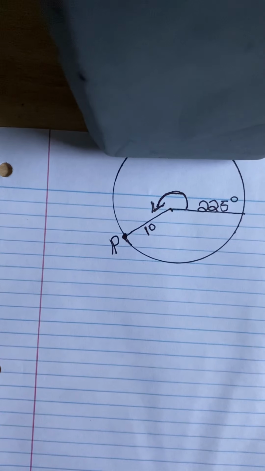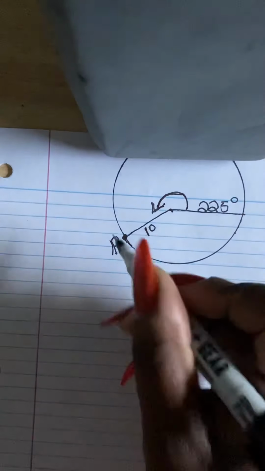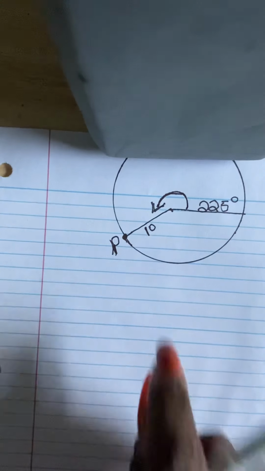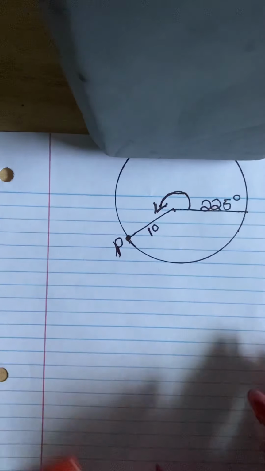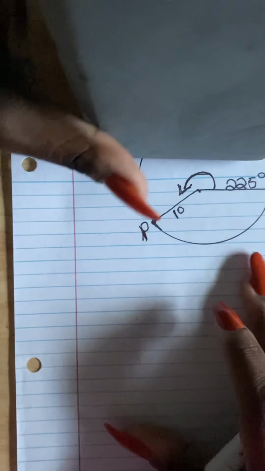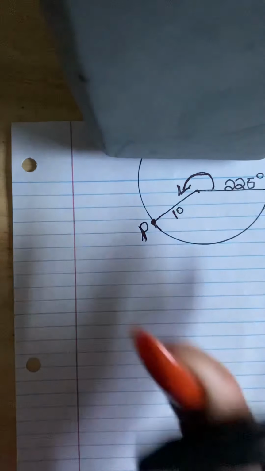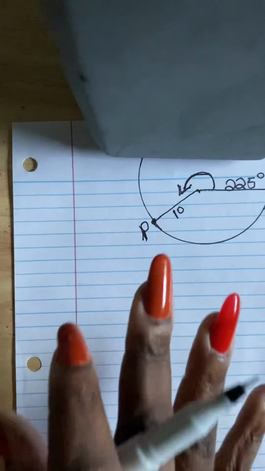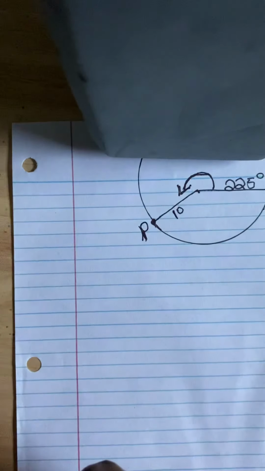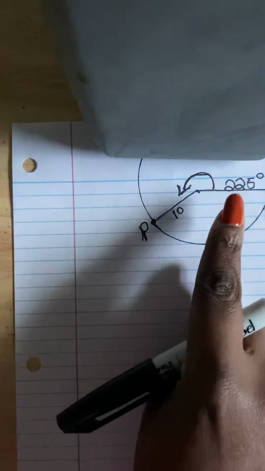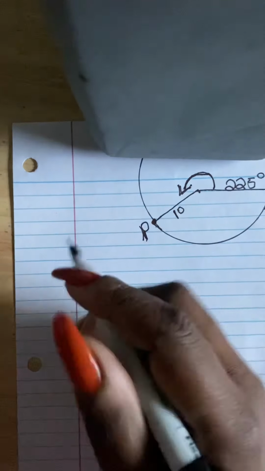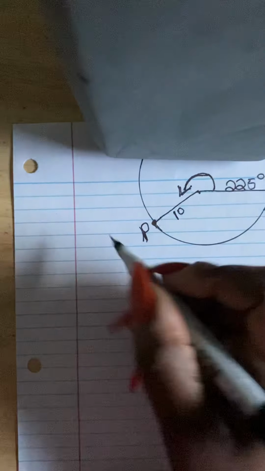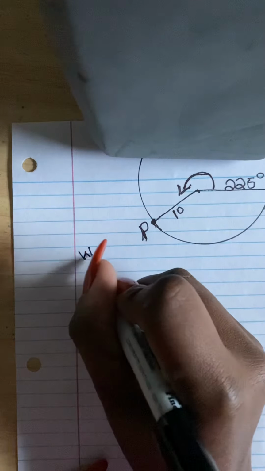So let's begin. We're going to find the coordinate point of P, the value of X and Y. It's the same process that we are going to be doing. The first thing we look at is the quadrant of 225. I like to write it down, because the more you write things down, the more likely you are to remember them.